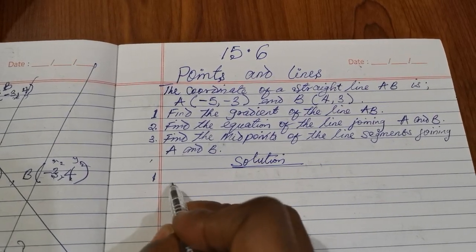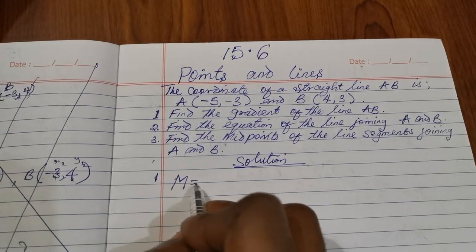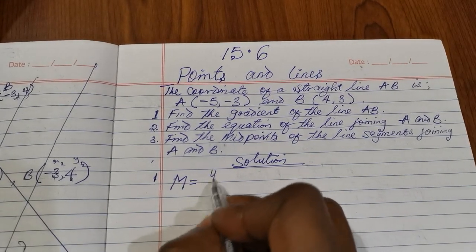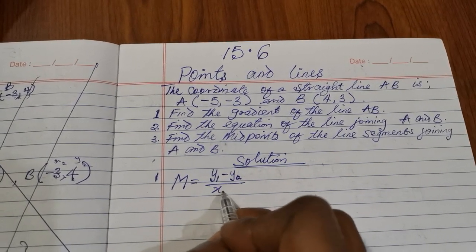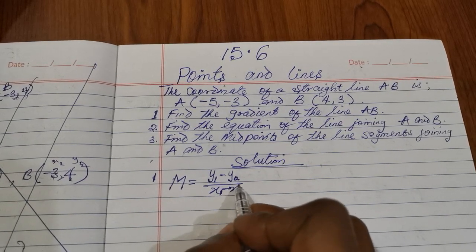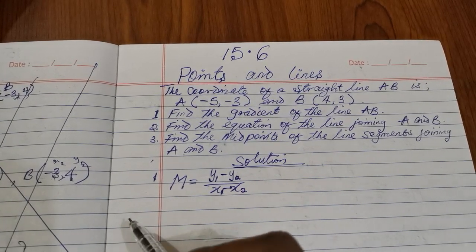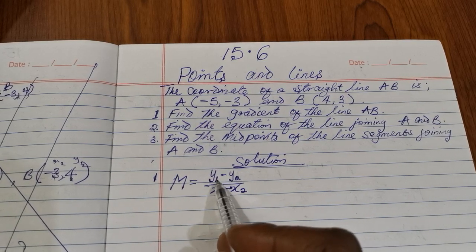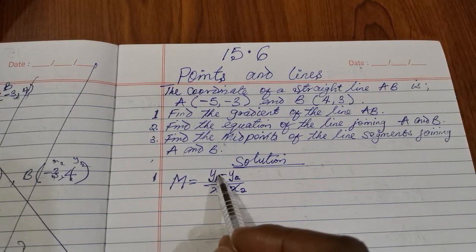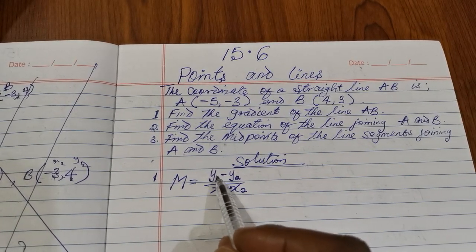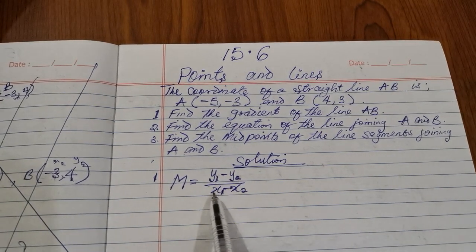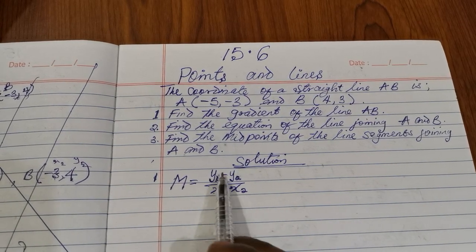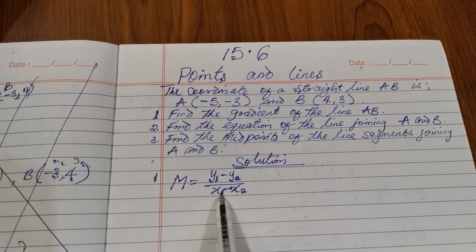Number 1, the gradient M, which we know is change in y over change in x. You can see from the explanation I did before, I used y2 first and x2 first, so you can use y1, whichever comes first, but make sure that if you're using y1 in the numerator, you use x1. If you're using y1, y2, you don't now say x2, x1. No, it will give a wrong answer. Whatever you're using here, make use of it here also.